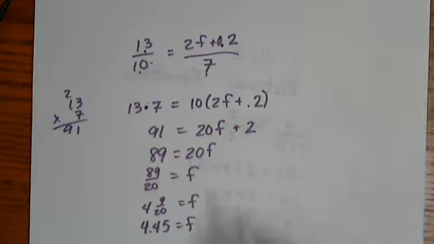The way I know that is I know that there are 20 nickels in a dollar, so every nickel is worth 5 cents. 9 times 5 cents is 45. Weird things teachers do in math.